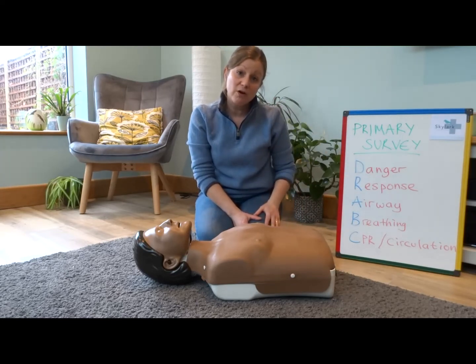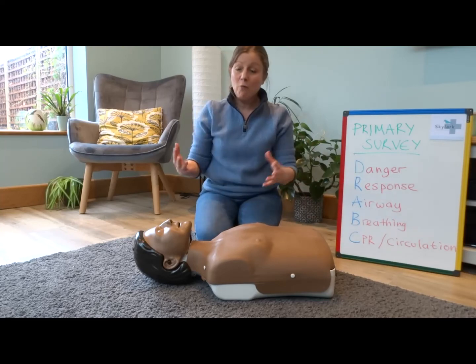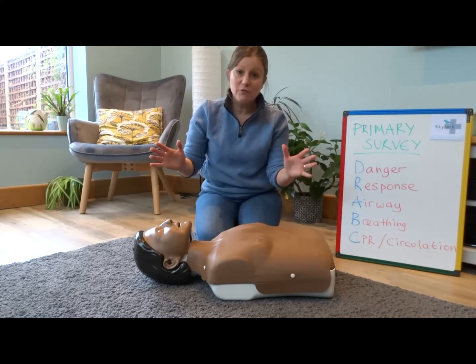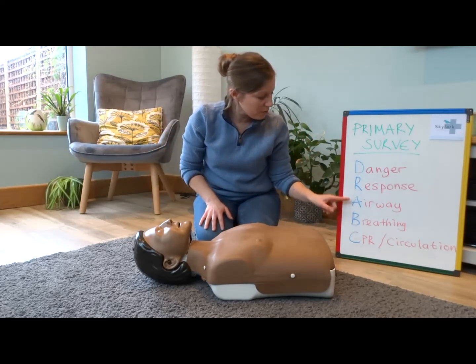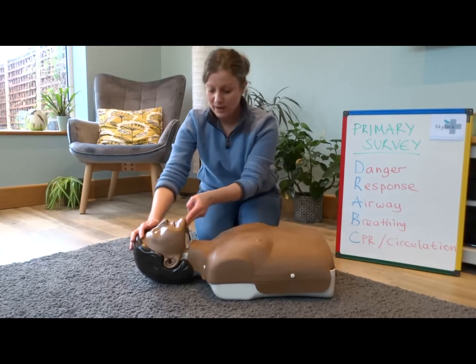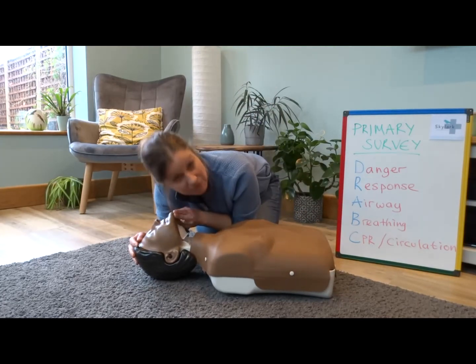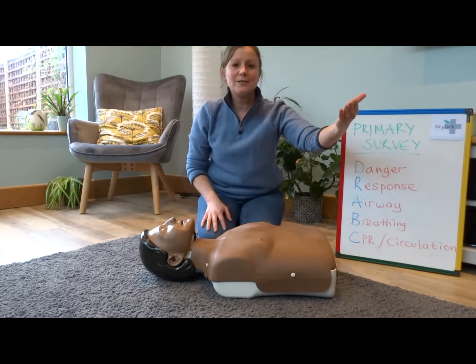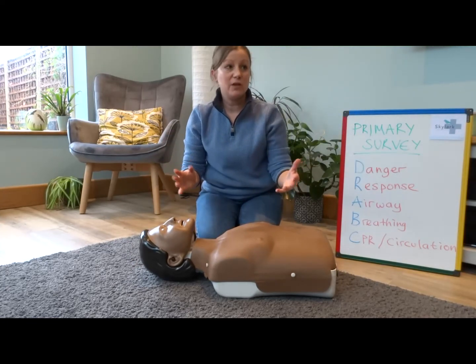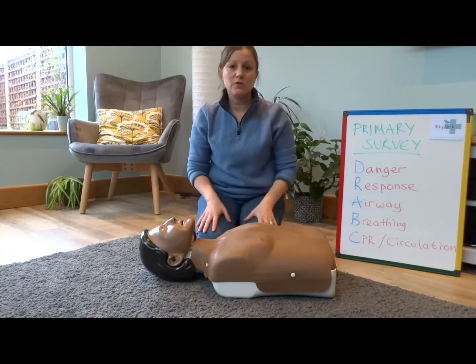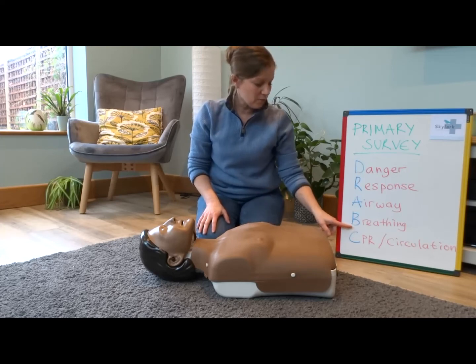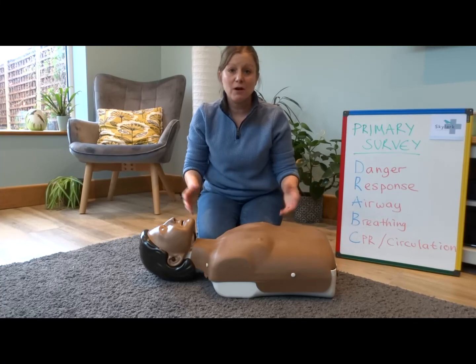So if you've got a helper who's ready there waiting for instructions, do this: open the airway, look, listen and feel for breathing for 10 seconds. Then you can say to your helper, right, they're not breathing. Go and call 999, tell them that I'm doing CPR. So make sure you know the answer to that question before you call 999. It saves time in the long run.